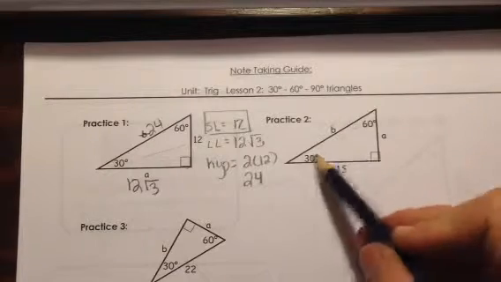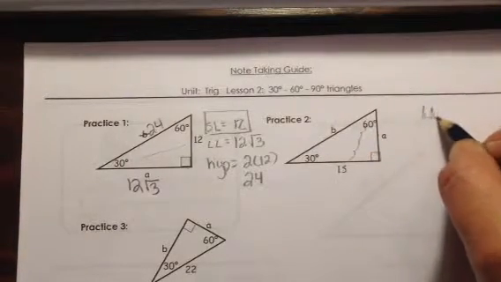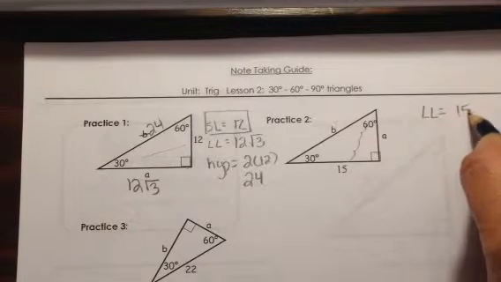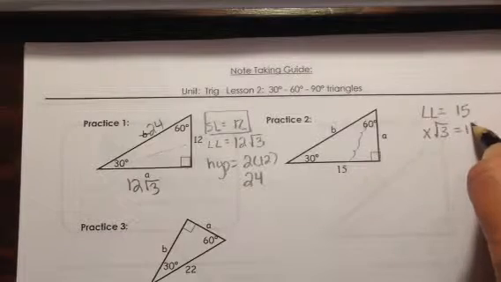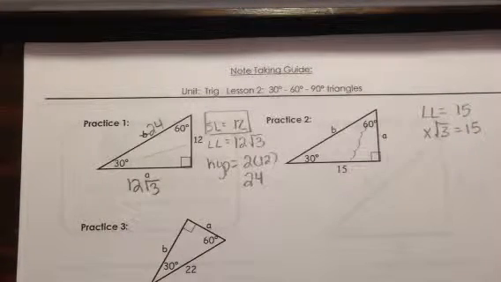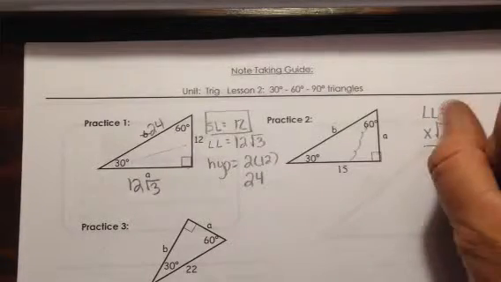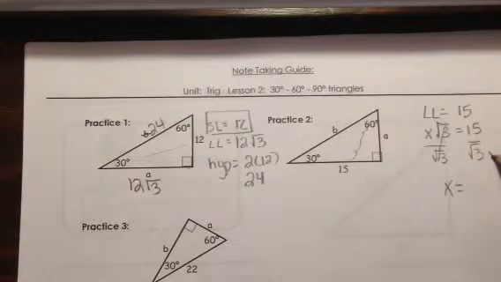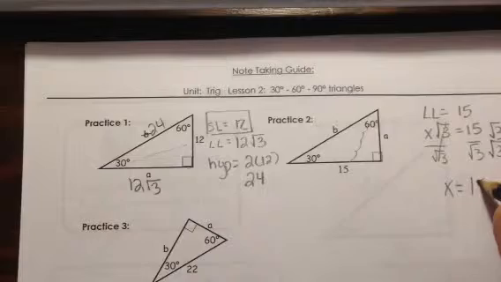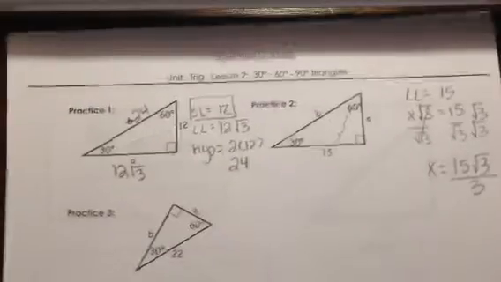Another one, 30, 60, 90. This time we know the long leg. Well, the long leg is x square root of 3, which is 15. So now we have to divide by the square root of 3. And remember, we learned this yesterday. Square root of 3 over square root of 3. So we get 15 square root of 3 over 3.